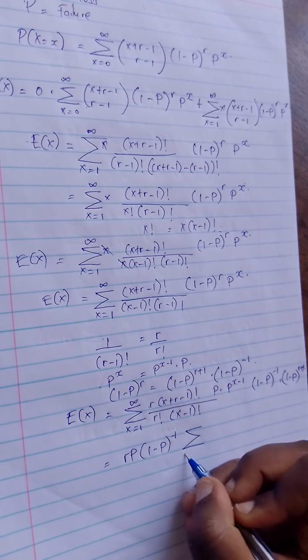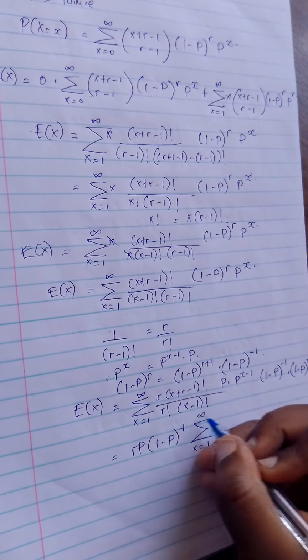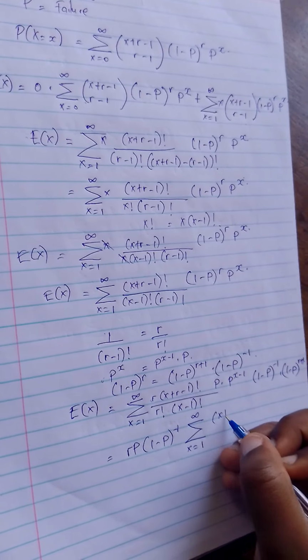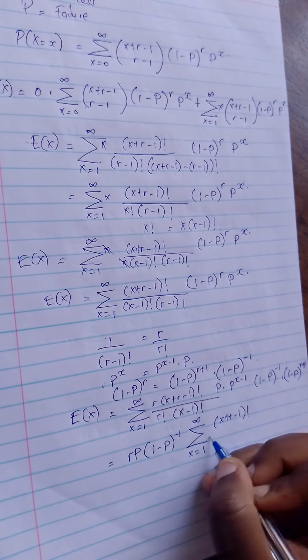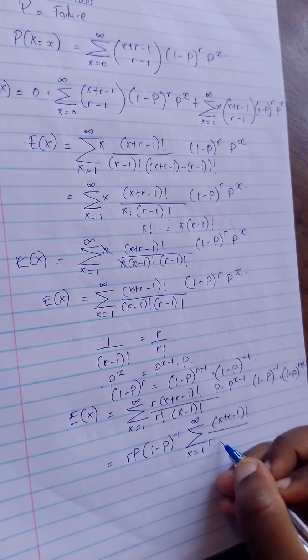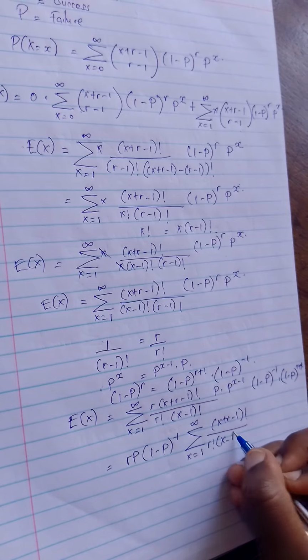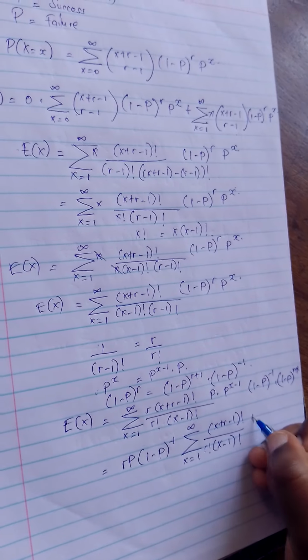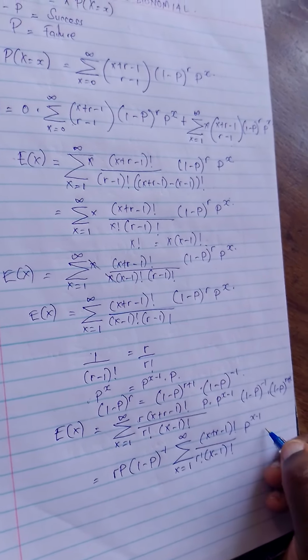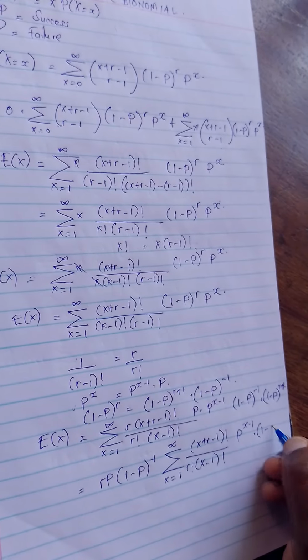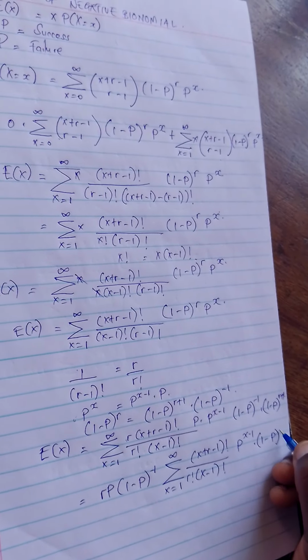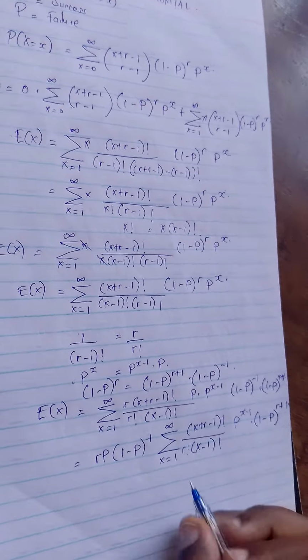So here we shall have the sum from x is equal to 1, then x plus r minus 1 factorial over r factorial, x minus 1 factorial, times p to the power x minus 1, times 1 minus p to the power r plus 1. So we have this.